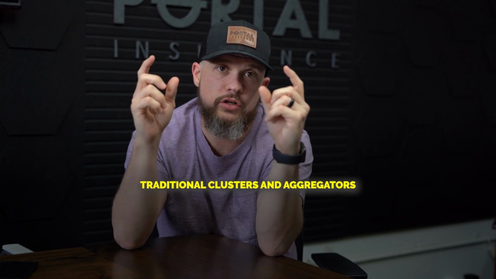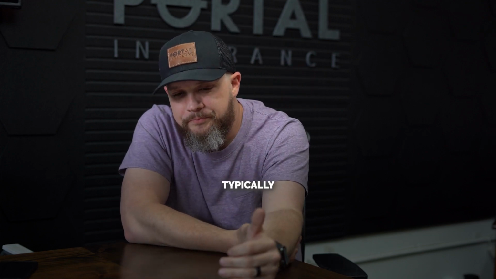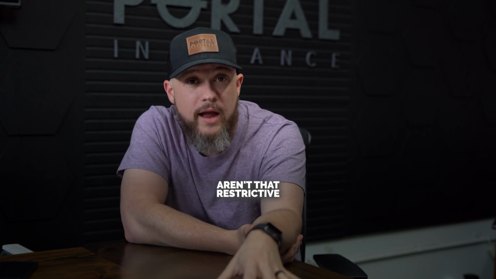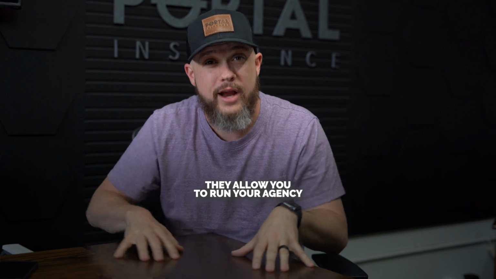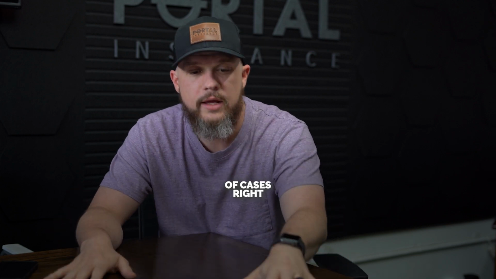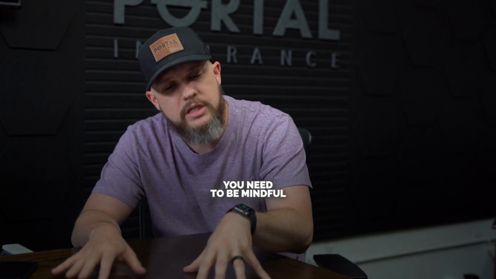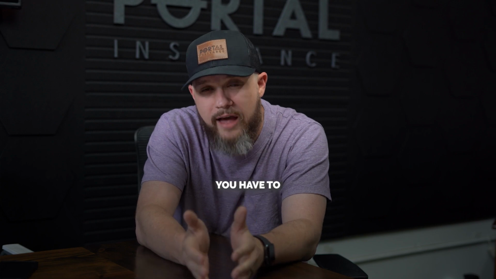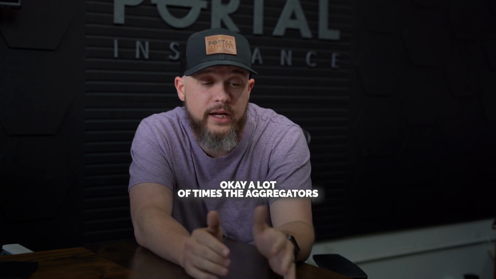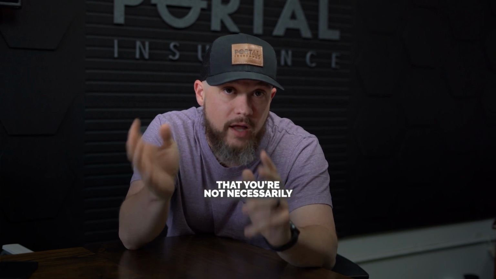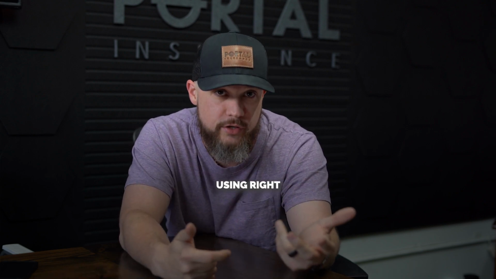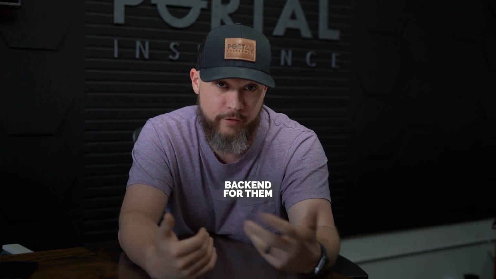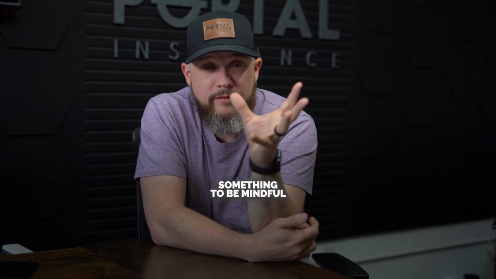The middle ground are the traditional clusters and aggregators, okay? Typically, your traditional clusters and aggregators, right, aren't that restrictive. They allow you to run your agency kind of how you want to run your agency. They don't require themselves to be on the branding in a lot of cases, right? But what you need to be mindful of with the clusters and aggregators is that sometimes when you start that agency, you have to use a predetermined technology, okay? A lot of times the aggregators tell you, hey, you have to be on this management system. There's nothing wrong with that. You just need to be aware of that. You're not necessarily making a decision on the AMS and some of the tech that you're using, right? They have to do it that way for it to work on the back end for them, to make it easier to service you. So that's something to be mindful of there, right?